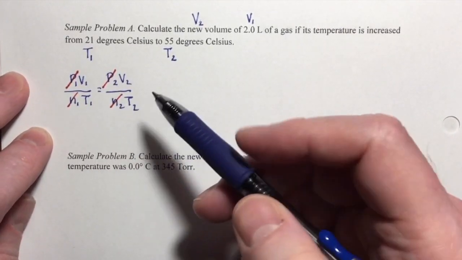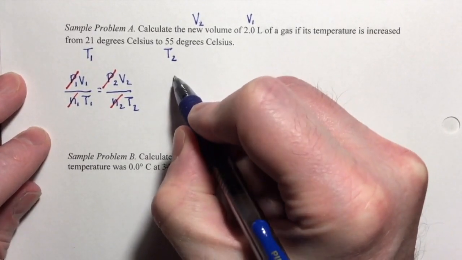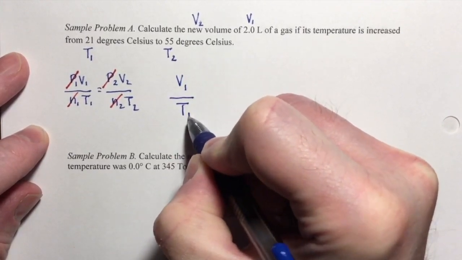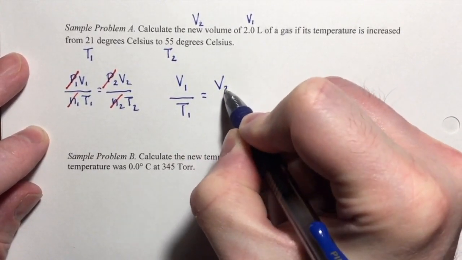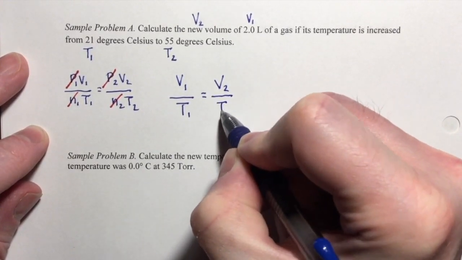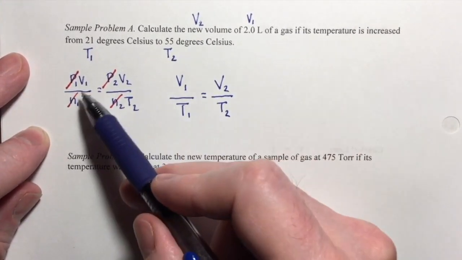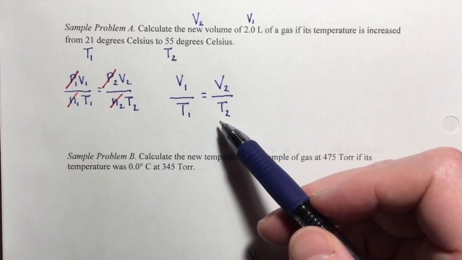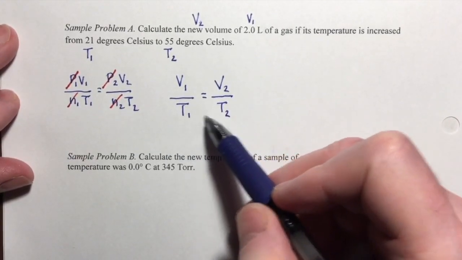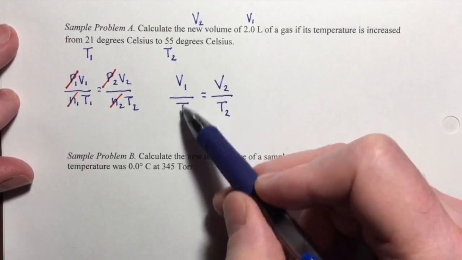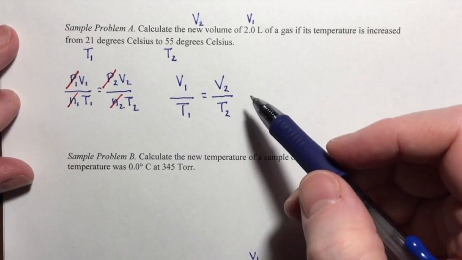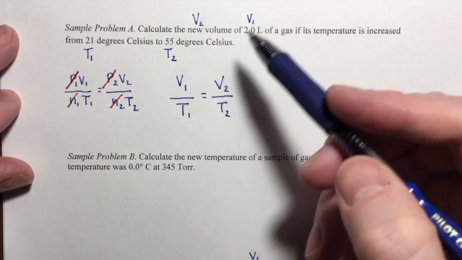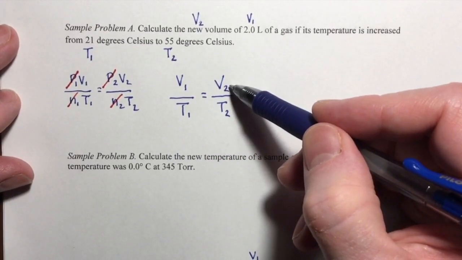So here I've regenerated Charles' law. I'm going to rewrite it just to give myself some space to work with it, because I'm going to have to rearrange this equation slightly. So there's the equation right there, V1 over T1 equals V2 over T2. I've just rewritten it right there. Well, I've got to rearrange this equation algebraically to solve for the unknown. What is the unknown? It says to calculate the new volume, V2. So it's V2 that I'm looking for.